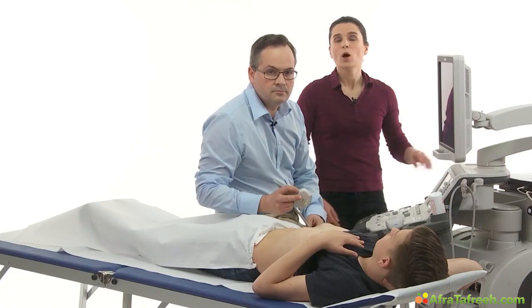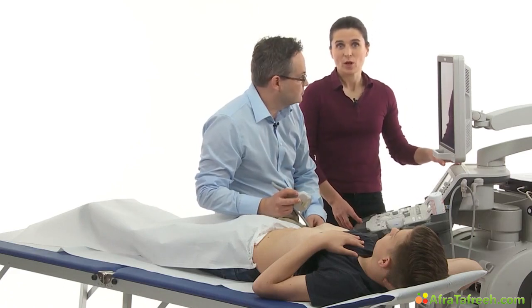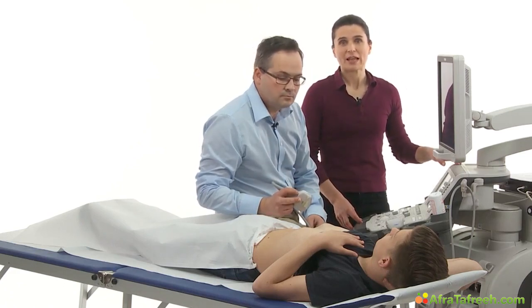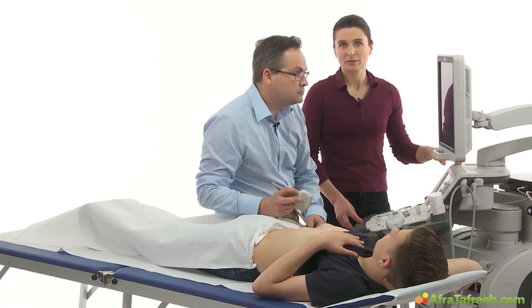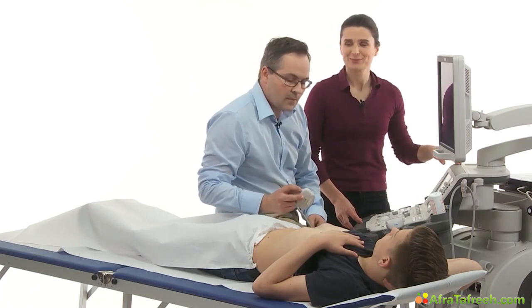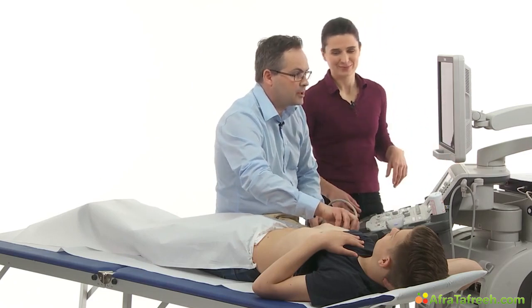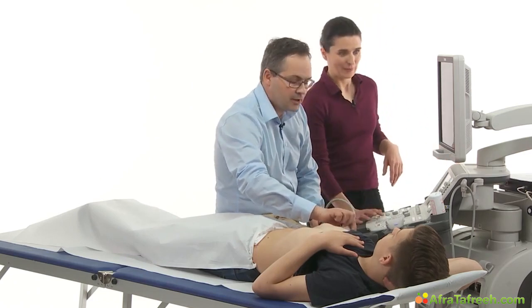Nicely to see. What about an emergency situation when we can't position our patient and have to get a quick look at the gallbladder? We've got a solution for you. In this particular case, I would prefer the intercostal approach for the gallbladder.